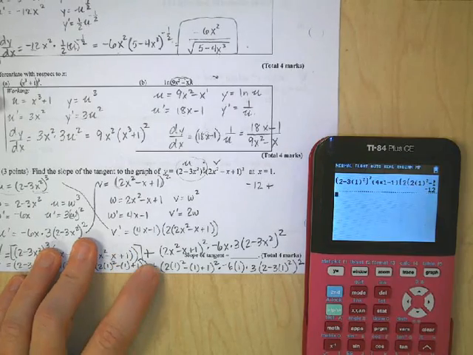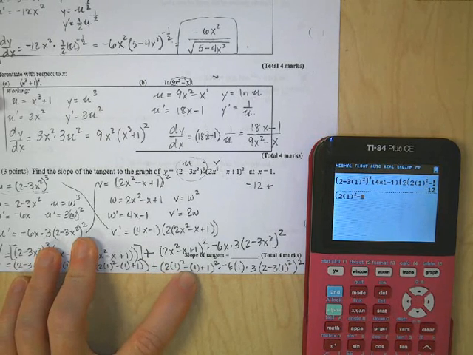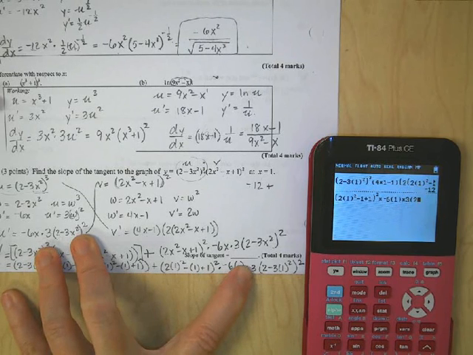Okay, so parentheses, 2, parentheses, 1, close parentheses, squared, minus 1 plus 1, close parentheses, squared, times negative 6, times 1, well, I'll just write it anyway, don't need to, but whatever, times 3, parentheses, 2 minus 3, parentheses, 1, parentheses, squared, close parentheses, squared, and I got 144.